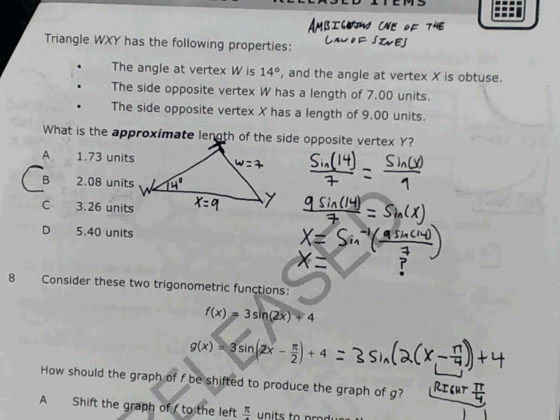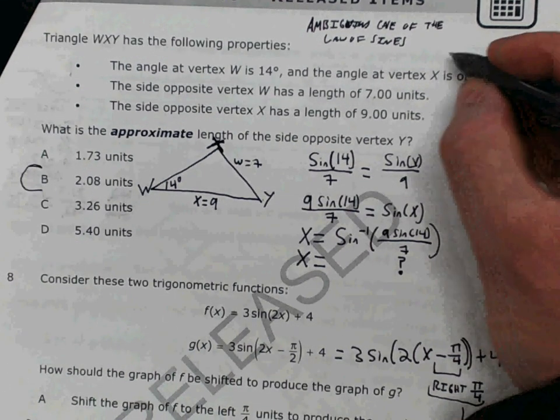Alright, now we're starting at problem 7. This is the ambiguous case of the law of sines. So, we've gotten started, but let's finish it. Triangle WXY has the following properties. The angle at vertex W is 14 degrees, and the angle at vertex X is obtuse, that means greater than 90.